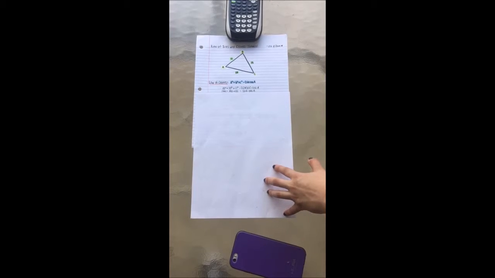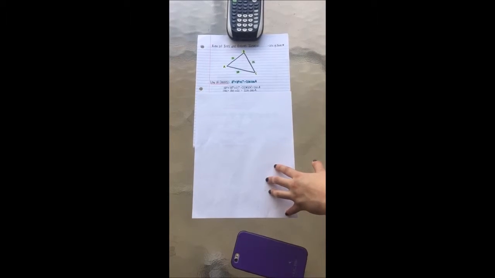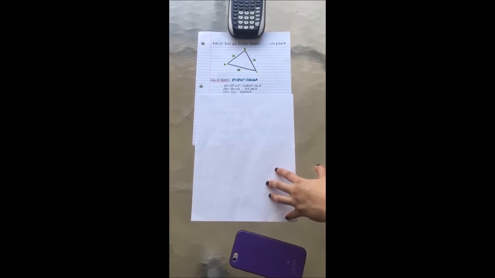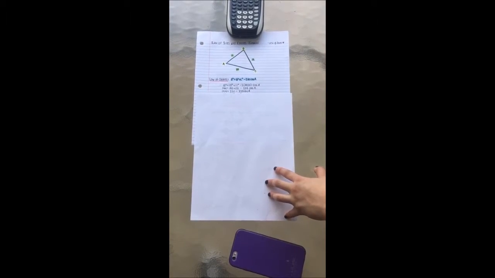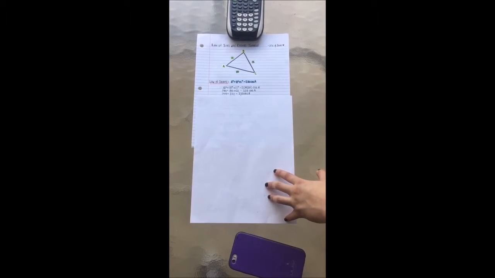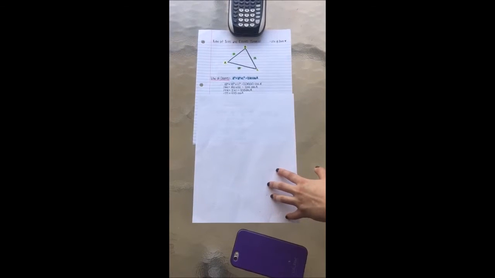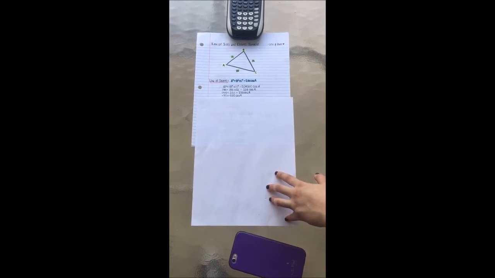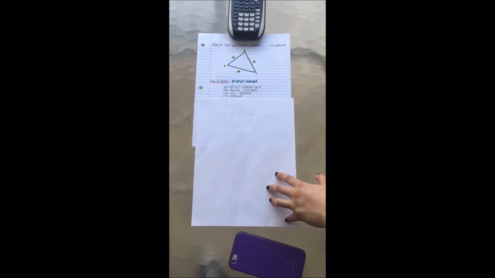12 squared equals 144, 10 squared equals 100, 11 squared equals 121, 2 times 10 times 11 is 220, and then we have the cosine of A. We combine 100 plus 121 to get 221, and we have the following problem. We subtract 144 from 221 to get negative 77, and we are left with negative 220 cosine A.